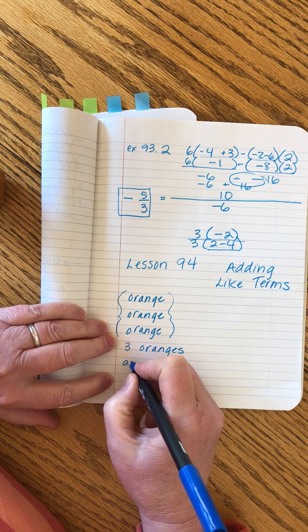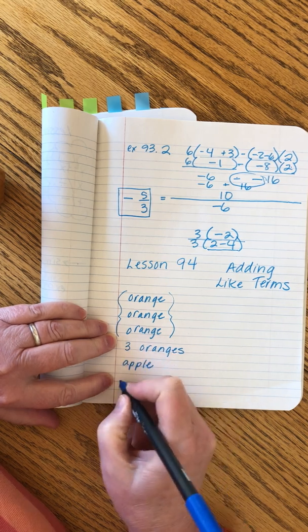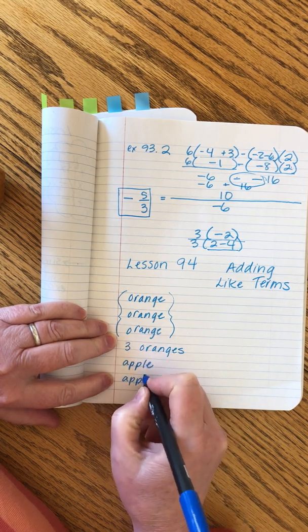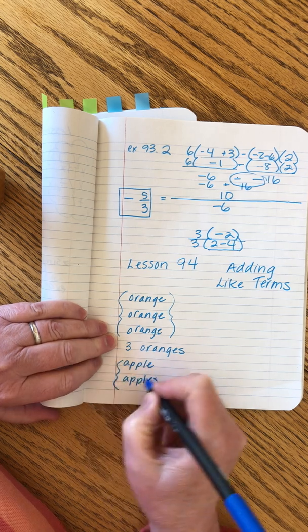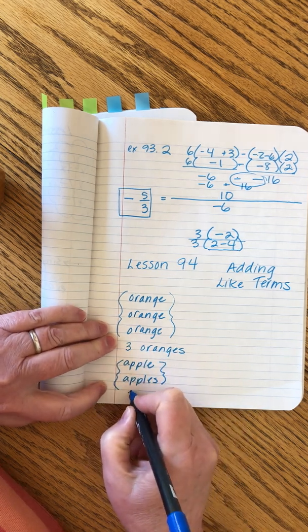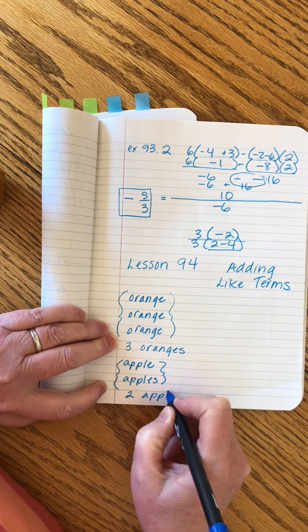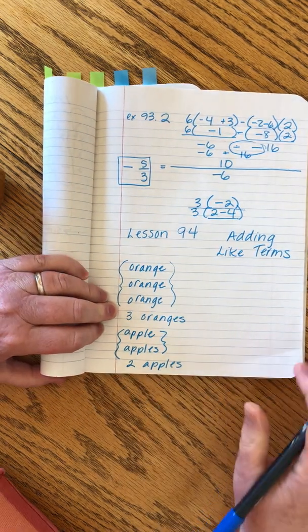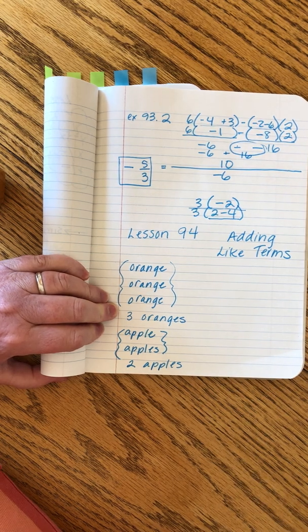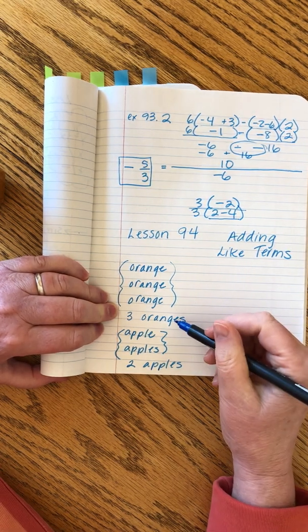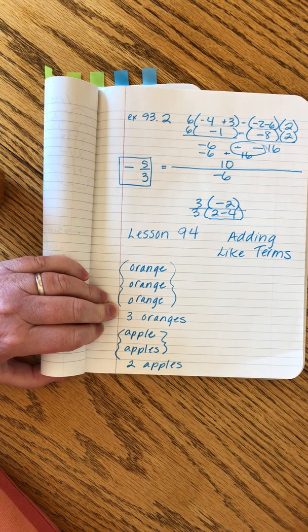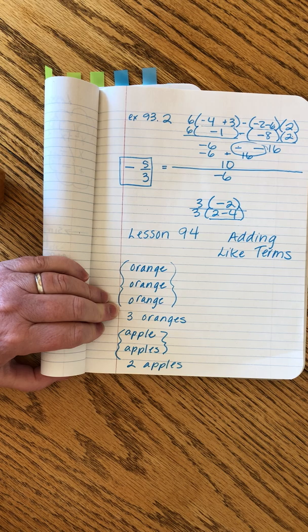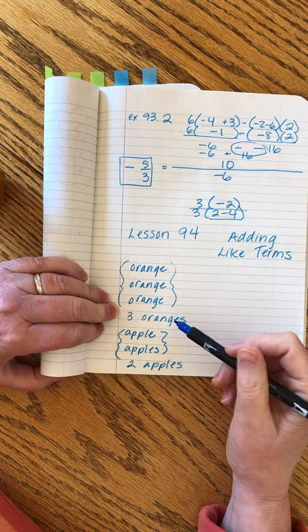Now let's say that you also notice that you have 2 apples in your fruit bowl, which we can write like this, 2 apples. And if someone were asking you to give an inventory of your fruit bowl, that's probably what we would tell them. We have 3 oranges and 2 apples. Your mom's getting ready to go to the grocery store and she's making a list and she's wondering how much fruit to get.